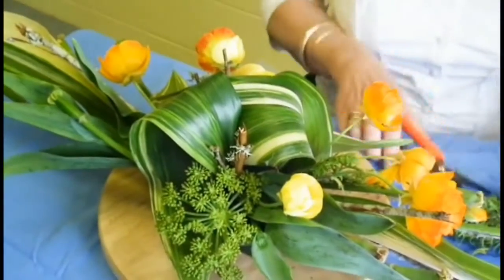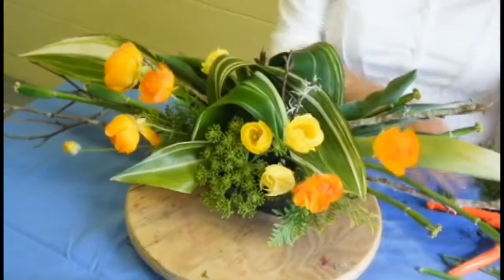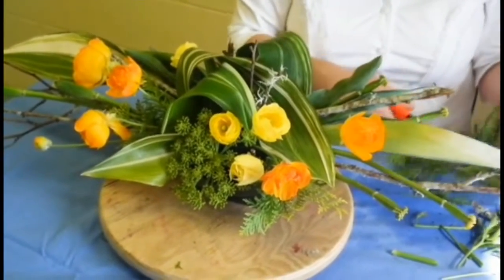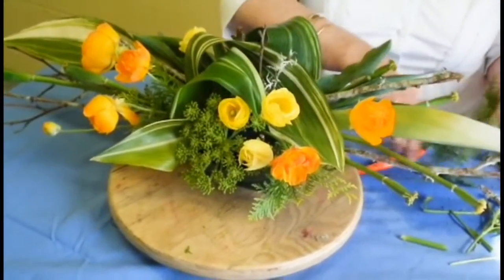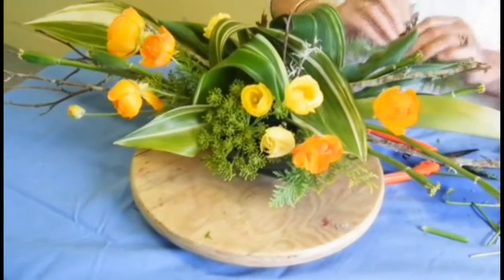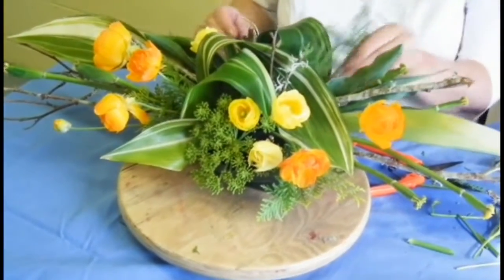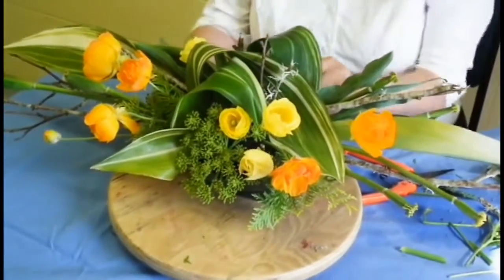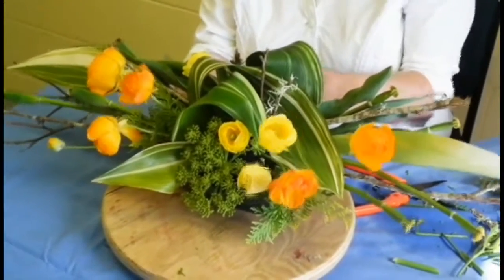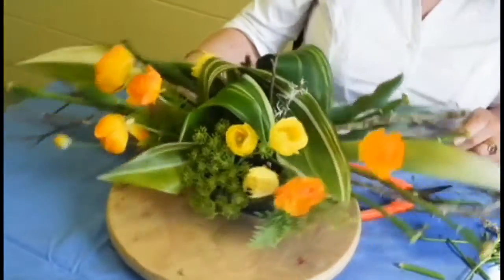A little bit at the back, and we're done. Horizontal, modern design, based on English traditions. Perfect for a table, the middle of a rectangular table.